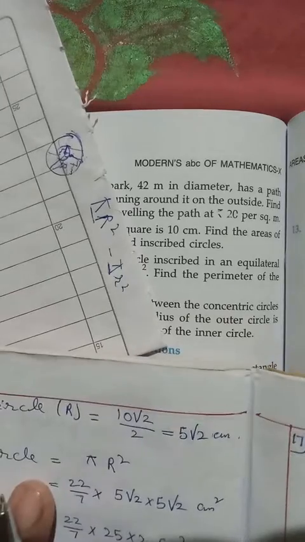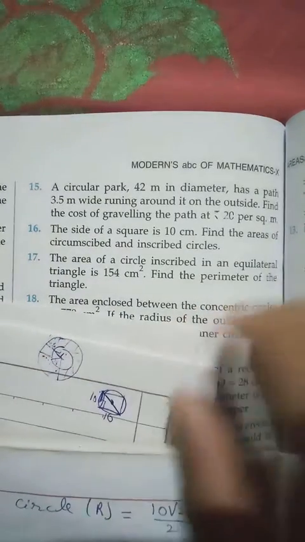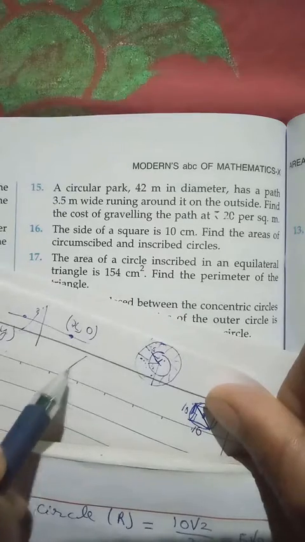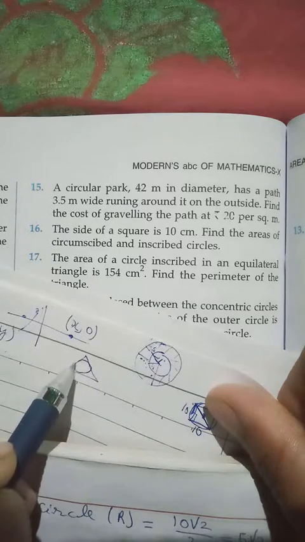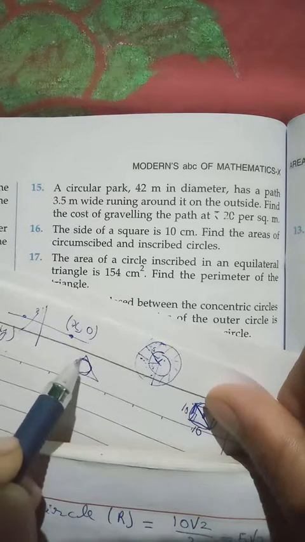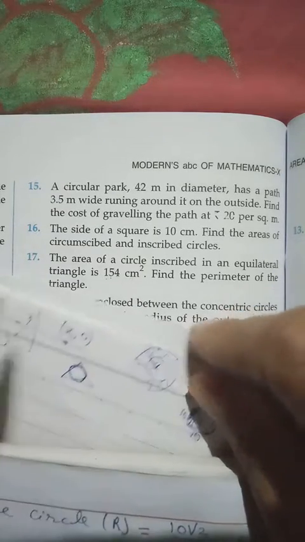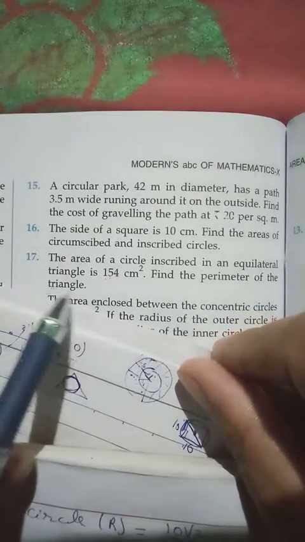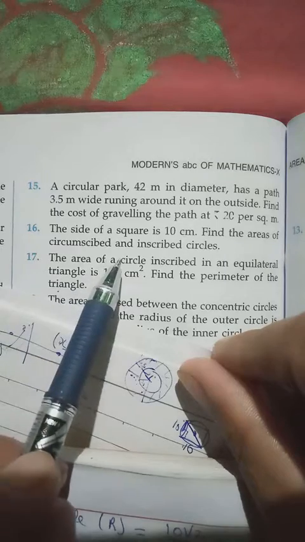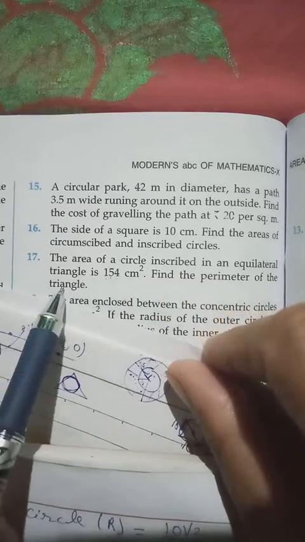Then next question number 17, we have the area of a circle inscribed in an equilateral triangle. So we have an equilateral triangle, then inside this equilateral triangle, we draw one circle. The area of the circle is already given to be 154 cm square. We have to find the perimeter of the triangle.